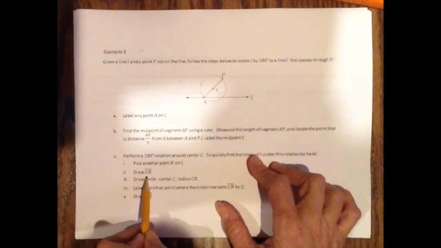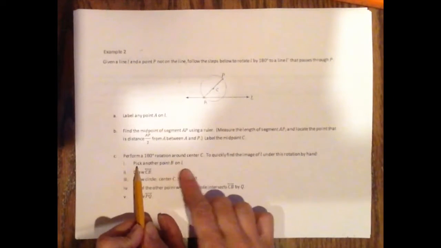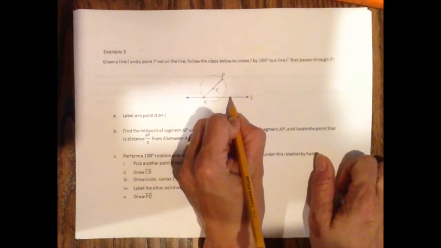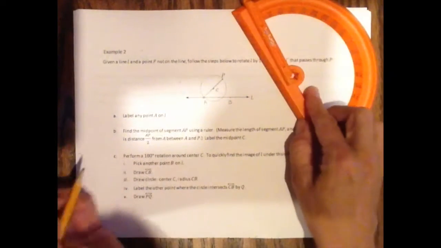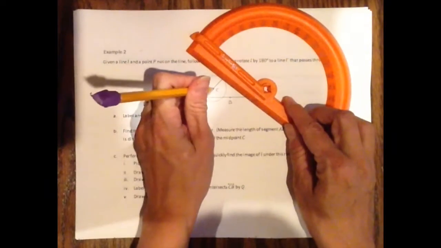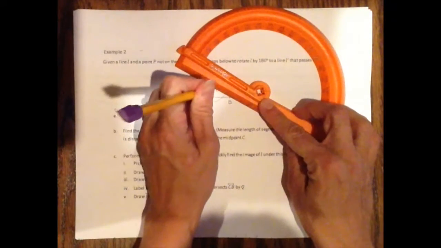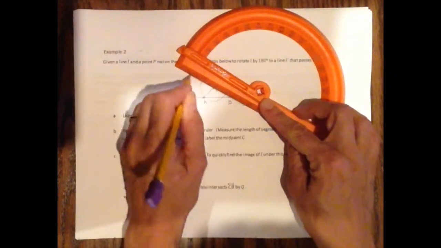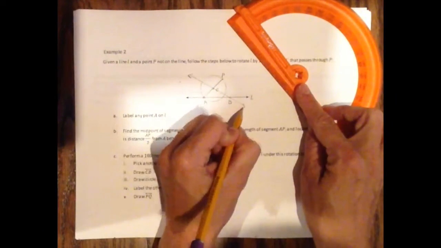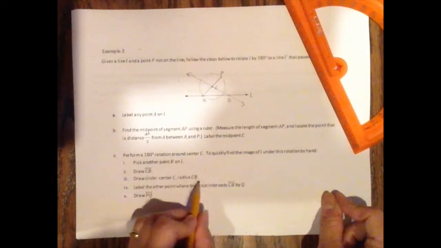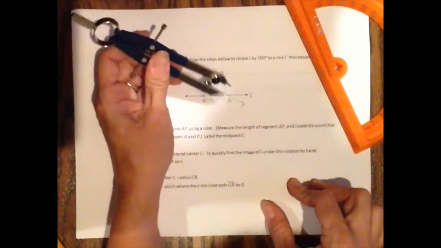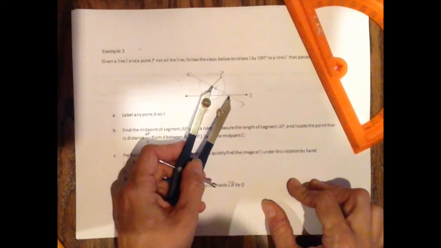All right, draw C, B. Oh wait, pick another point B on L. Draw CB. It's a line, so I'm going to extend through C. I just drew line CB. Draw a circle, center C, radius CB. I have to make this a little bit bigger. If I would have put B on the circle, it would probably have made my life a little bit easier.